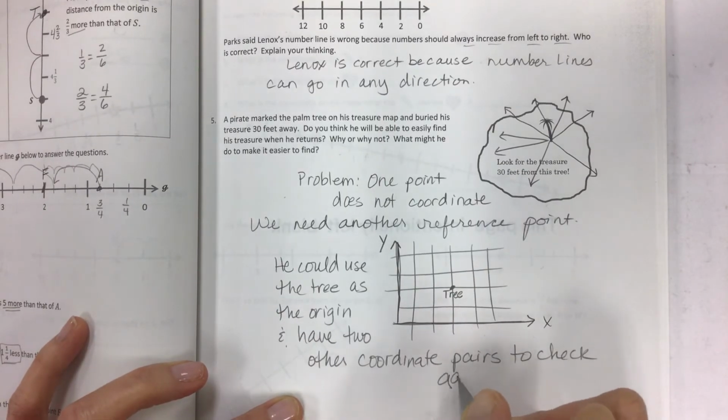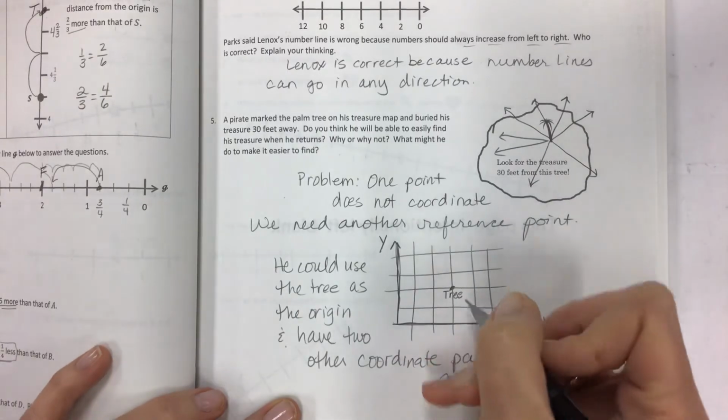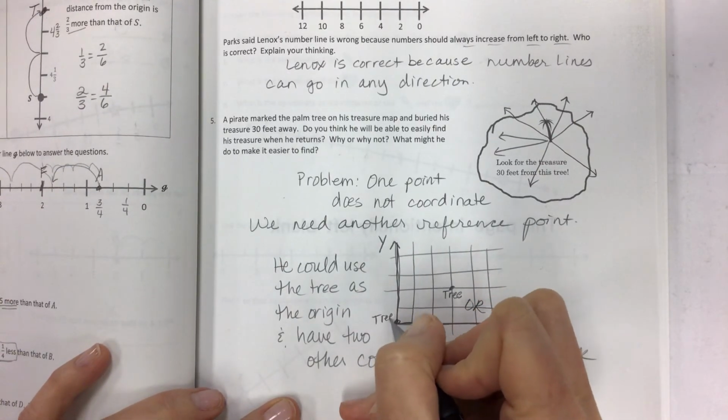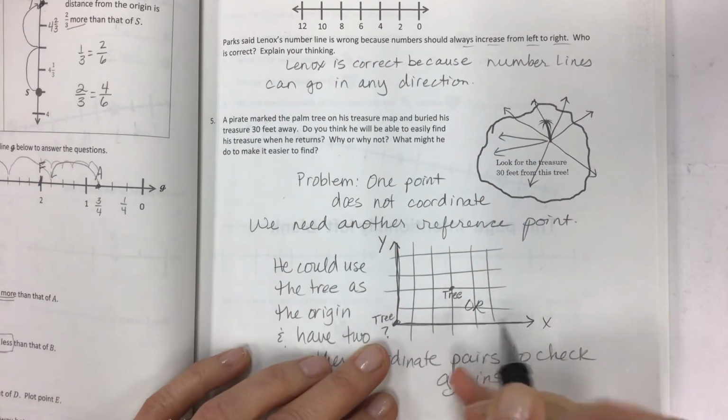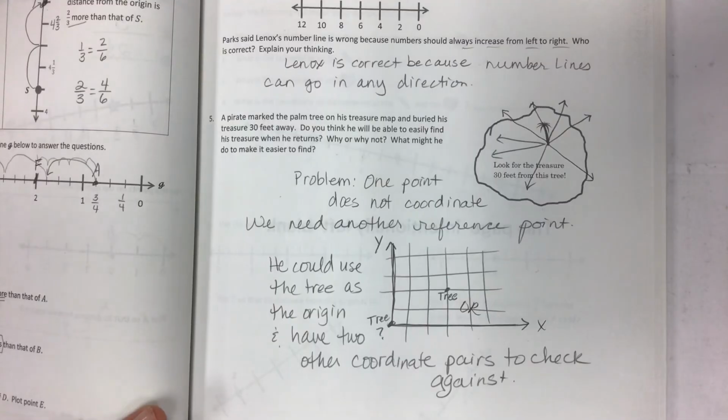Okay, so lots of options, A-G-A-I-N-S-T, there it is. So, or tree. Like, where do you want to put the tree? I don't know. Give some coordinates, and then you'll be able to find the treasure.